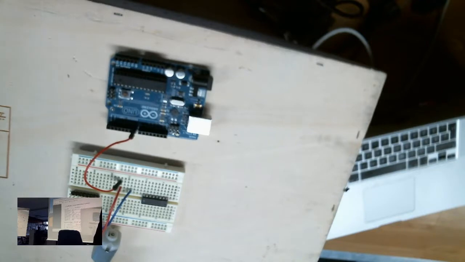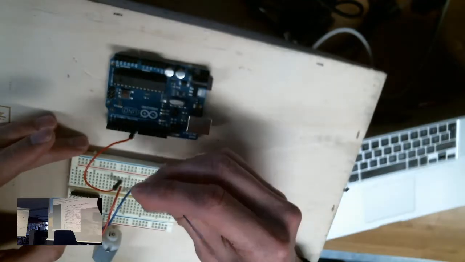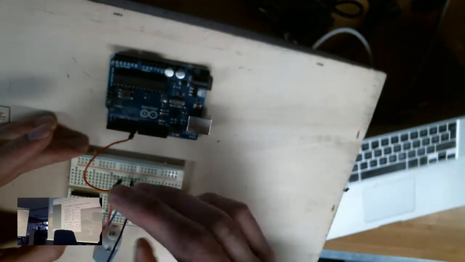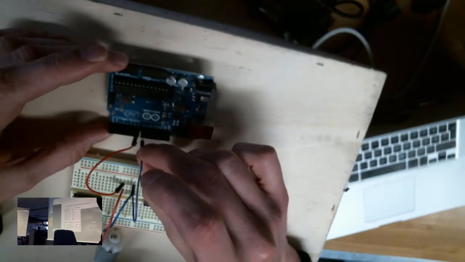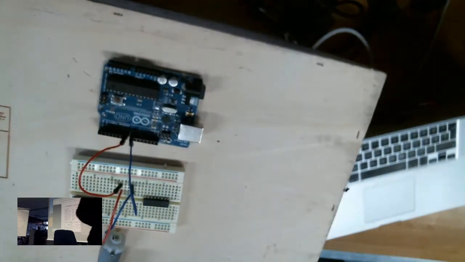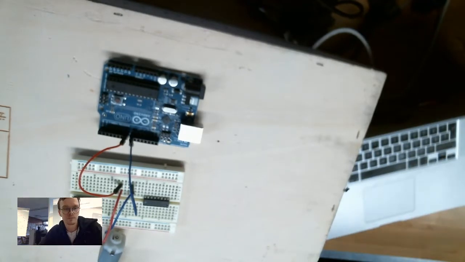And then the blue one. Where is the blue one? Here we go. Let's connect the blue one to the blue wire of the motor, and the other end to pin number 8 on the Arduino, like so. And let's try to write some code for it.